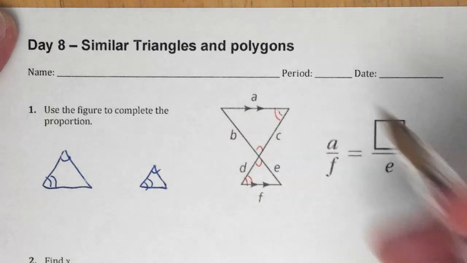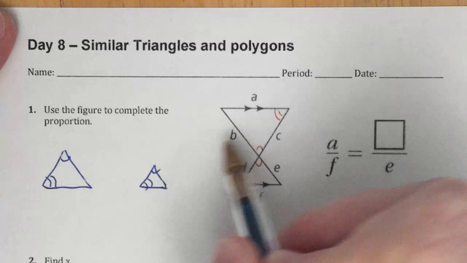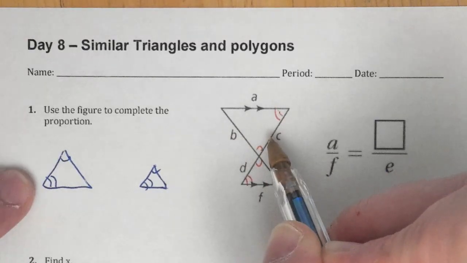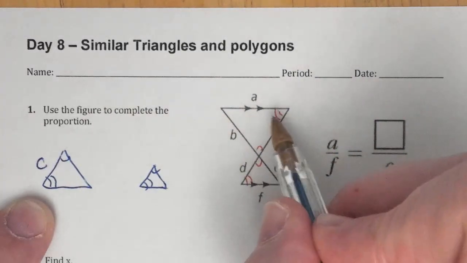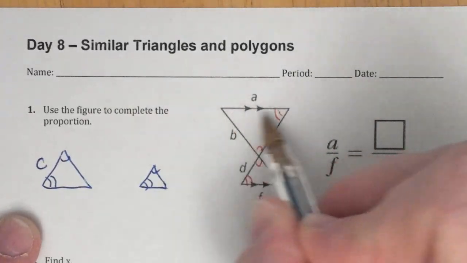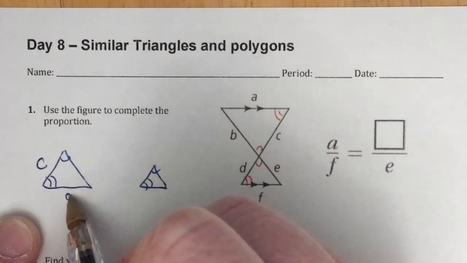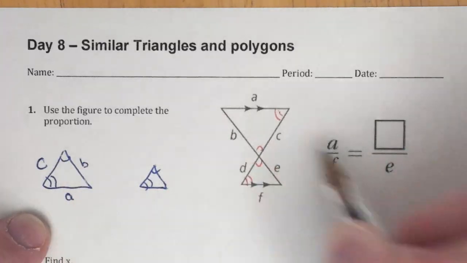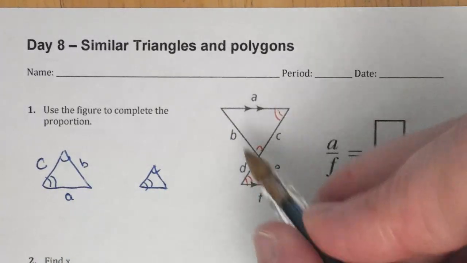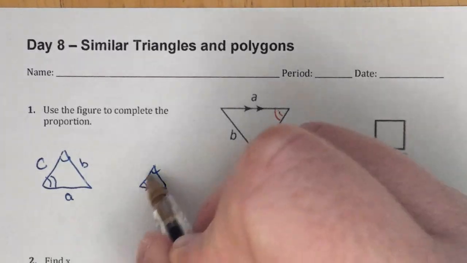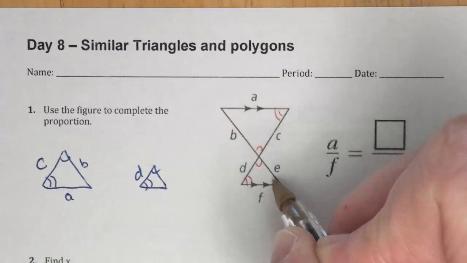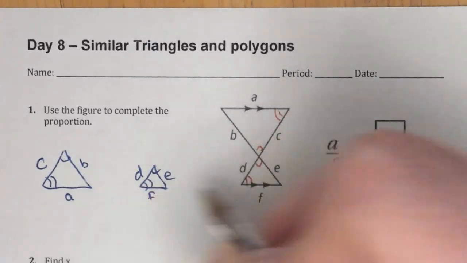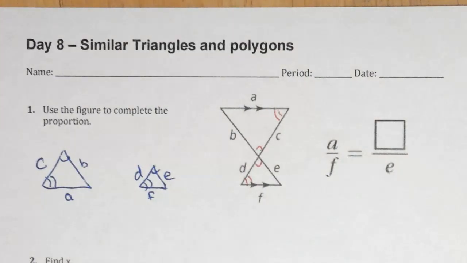If we match these pictures, we know that from the single to the double is C. Double to nothing is A. Single to nothing is B. I'm going to do the same thing over here. Single to double is D. Single to nothing is E. And double to nothing is F. It just happened to be in the same positions. That's not always going to happen.